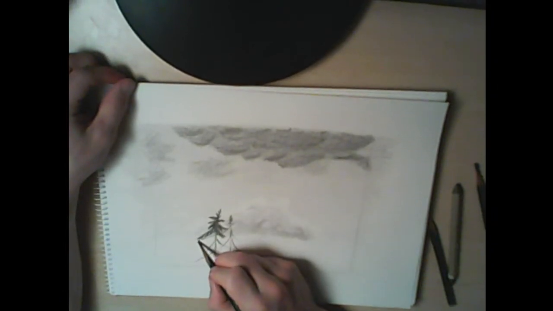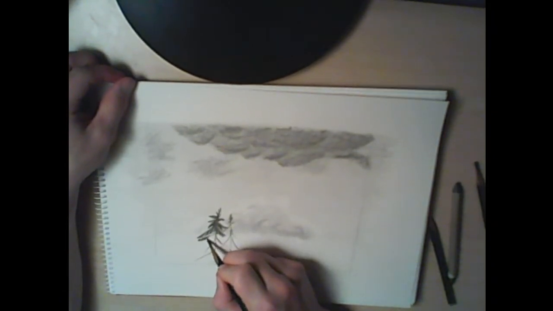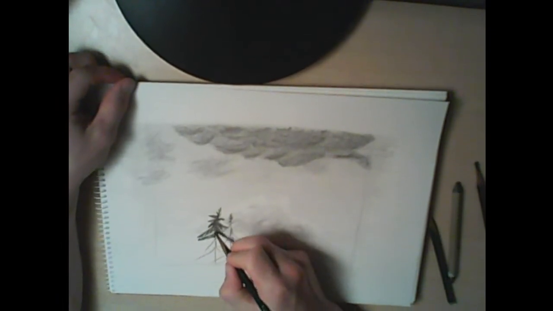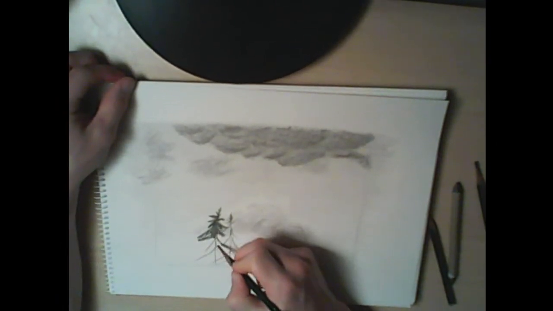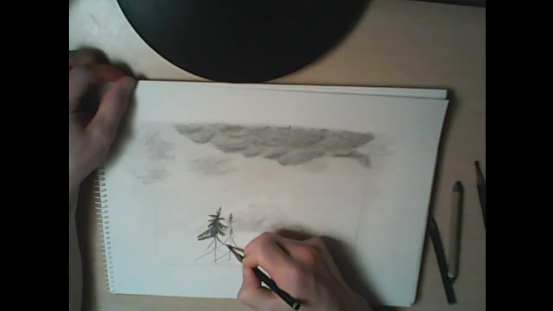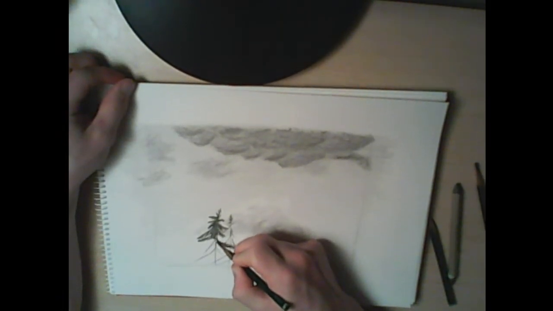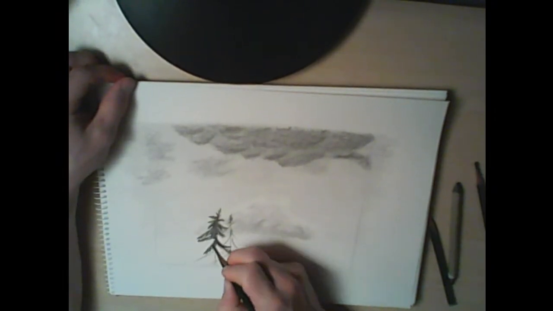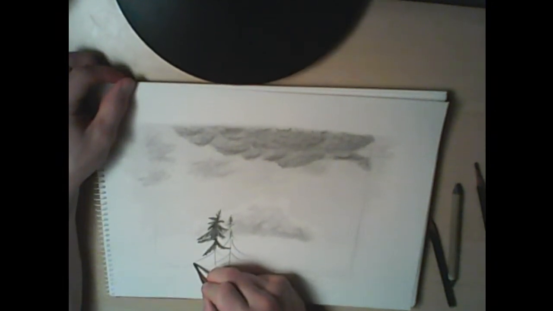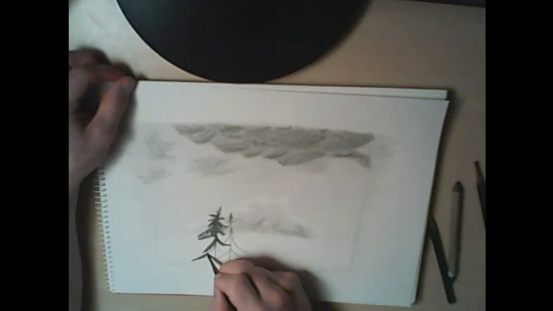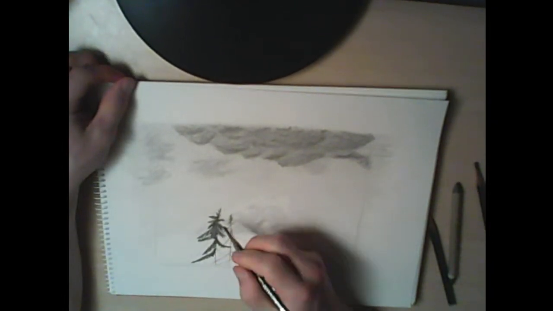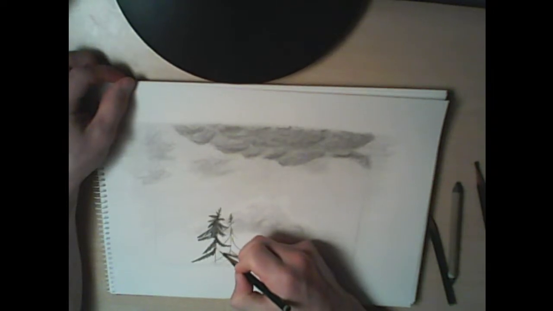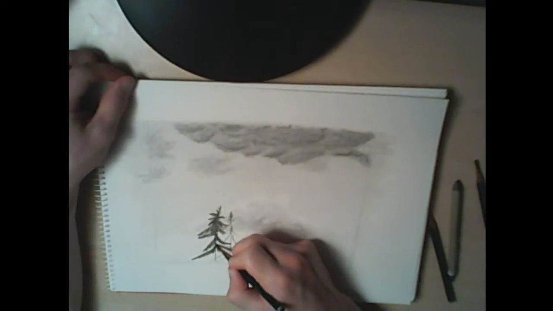Something more over here. Something right there. A little bit more down here. Towards the middle, it's always fuller. Always darker. You can barely see through in the middle, but the more you go outside, the more space is between the branches.